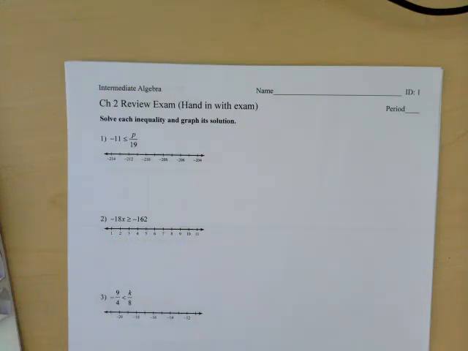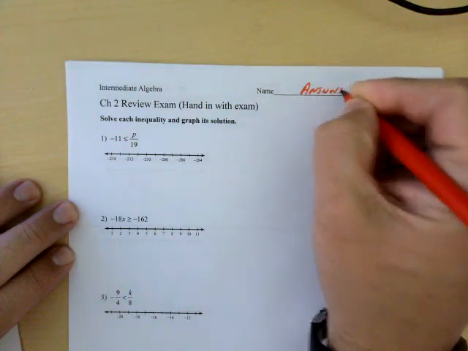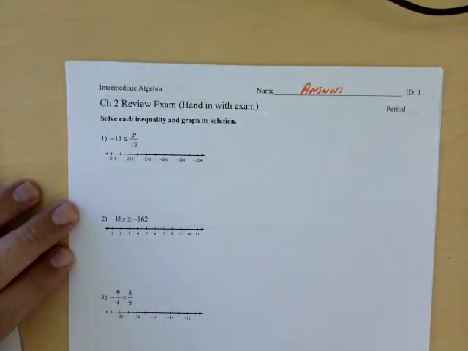Okay, let's go over this practice for our Chapter 2 assessment. So Chapter 2 is all about inequalities. This reviews all the different types of inequalities that we dealt with in Chapter 2. So you just want to make sure you check all your answers and show your appropriate work.